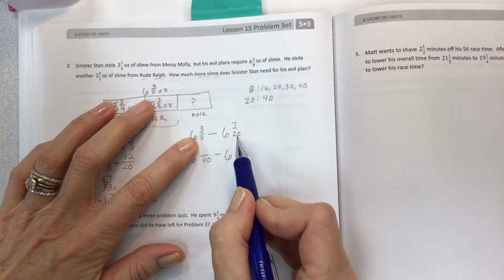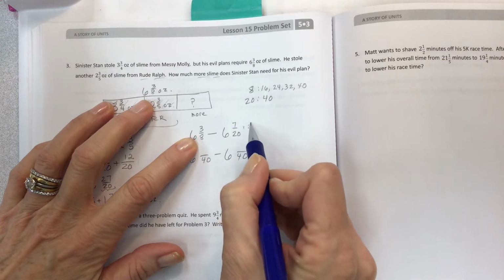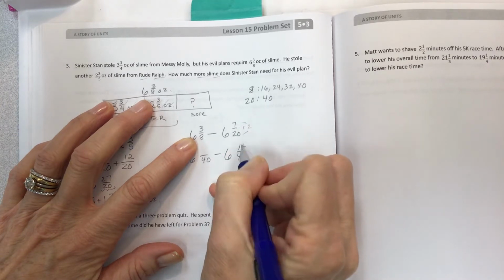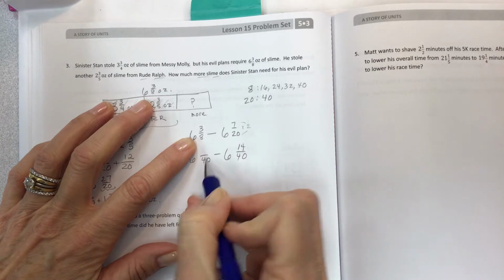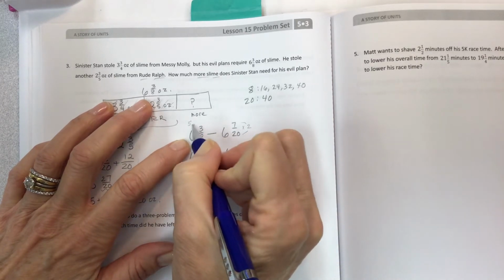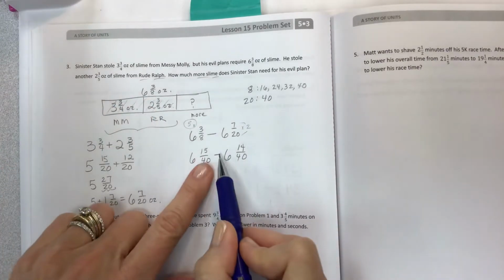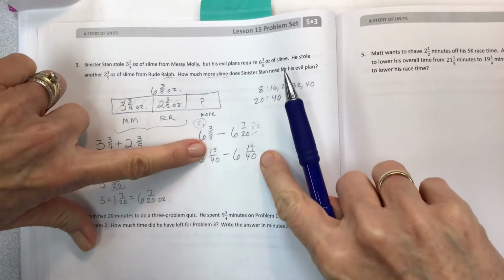Okay, for 20, we had to multiply by 2, so the scale factor for this side is 2. So here's my 14 for that one. But to get from 8 to 40, the scale factor is 5. So I'm going to multiply these by 5 to get 15. Look at how close we are.